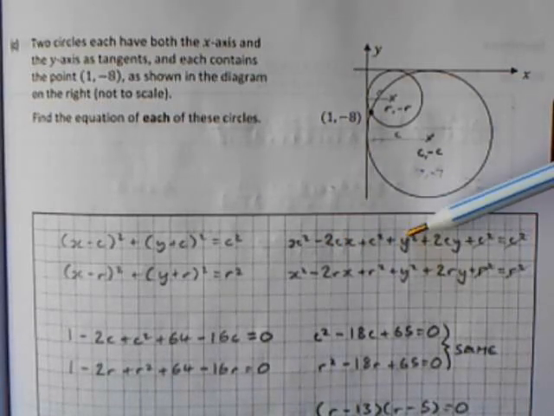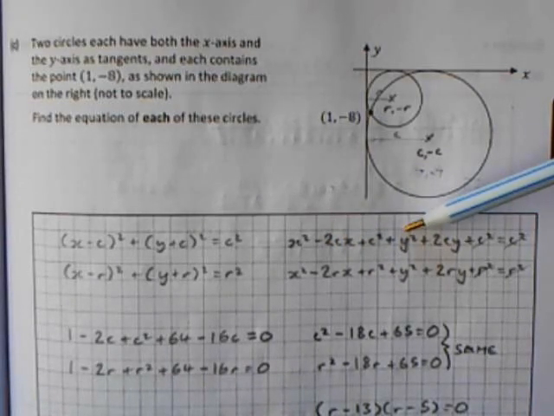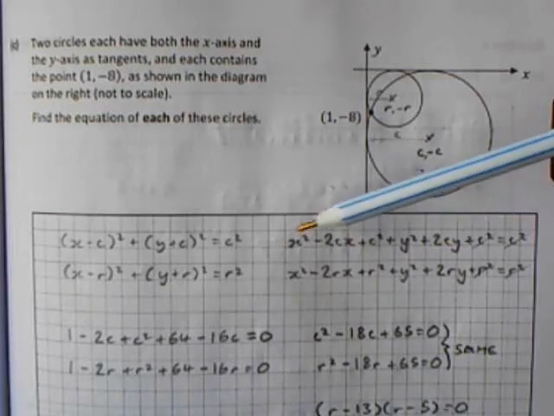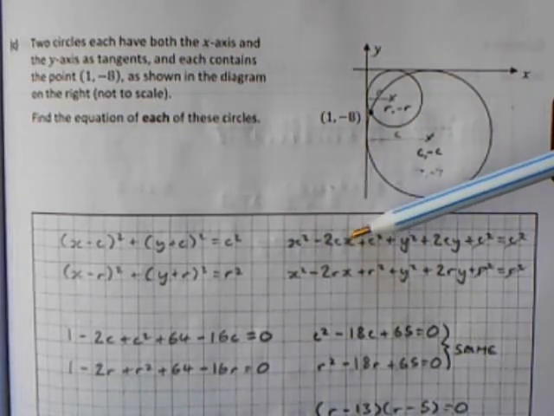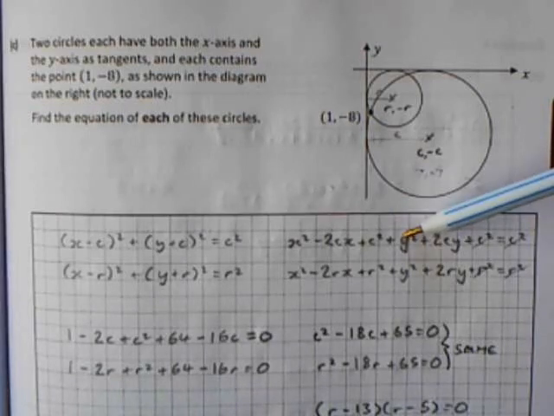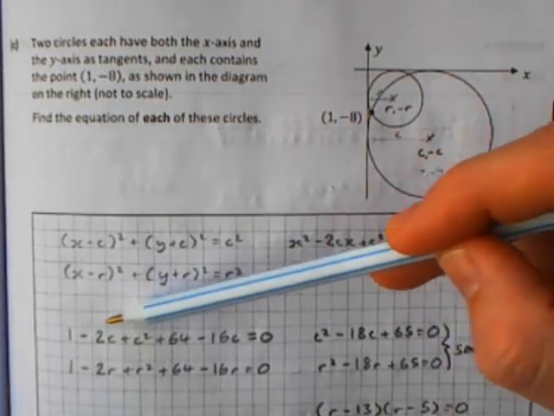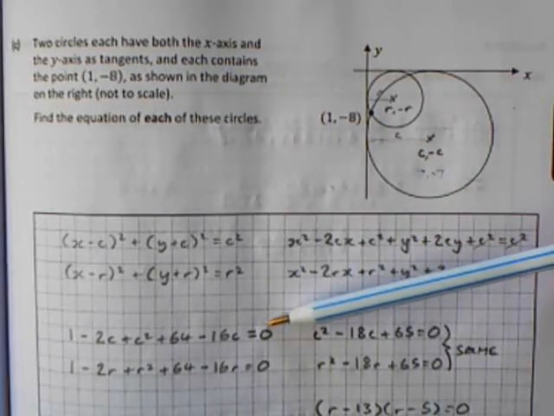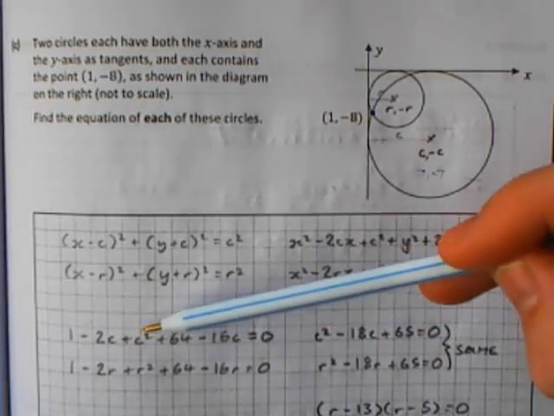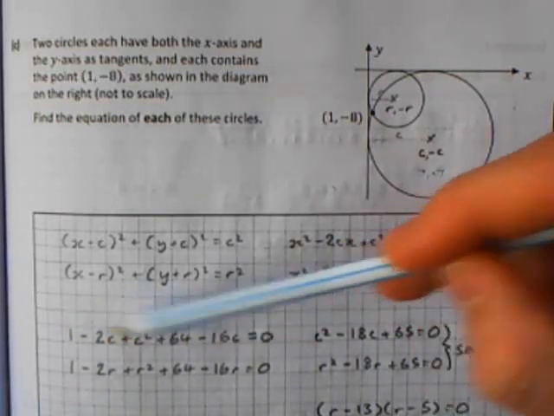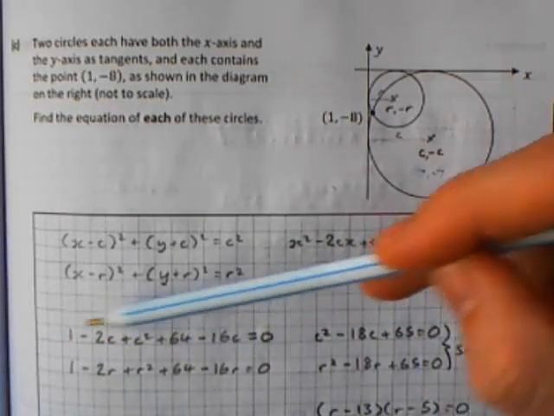So we go from here and we say, right, what if I substitute 1 and 8? And minus 8, sorry. So 1 there for the x's, and minus 8 there for the y, and minus 8 there for the y. We get down to here. Okay, and then this is going to be a minus b, because I've got my c squared, I've got my c's, and I've got my numbers, my 64 and my 1.